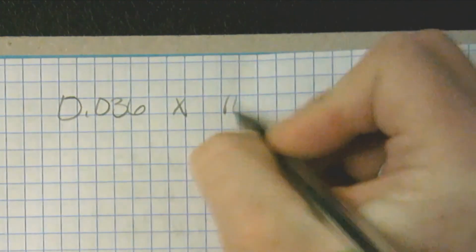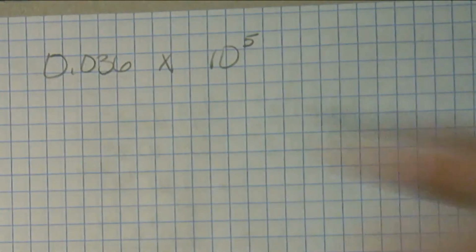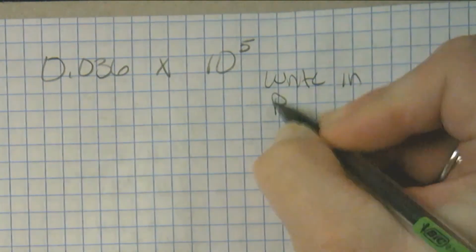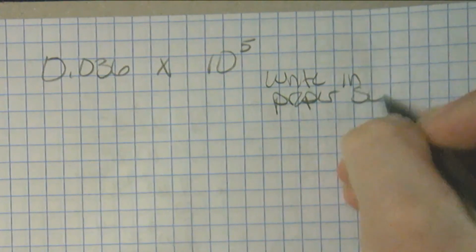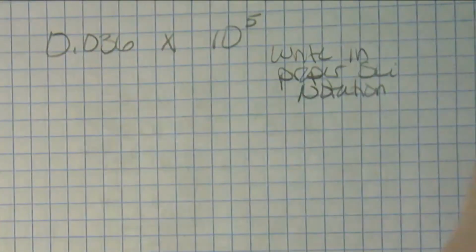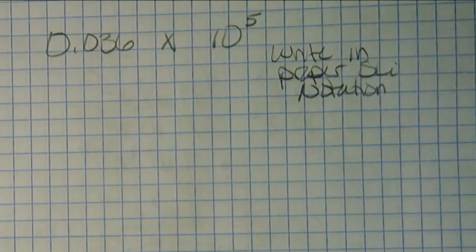So if I have something like 0.036 times 10 to the fifth power, I need to write this in proper scientific notation. By the way, when I give you numbers in scientific notation on your test, you may not change them into standard form. They have to be kept in scientific notation.